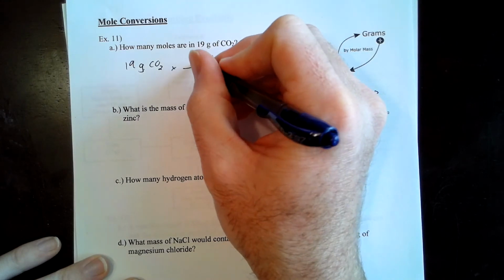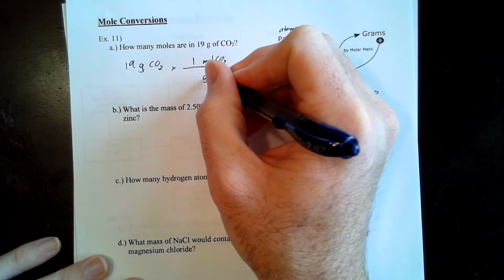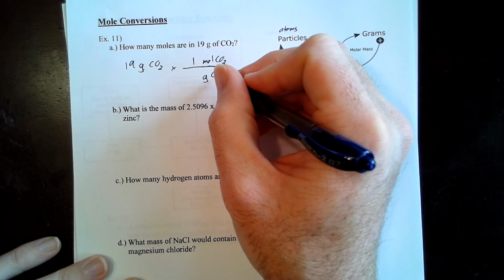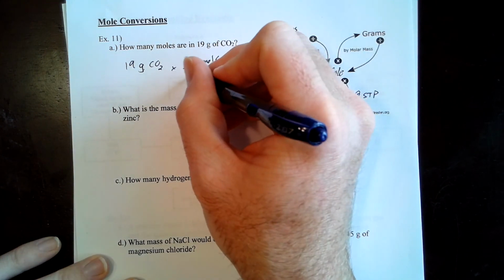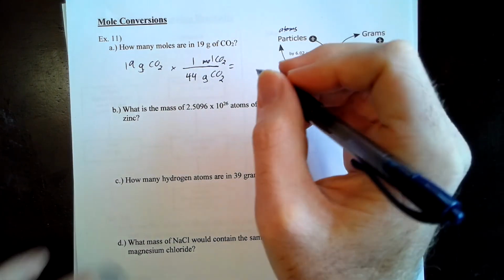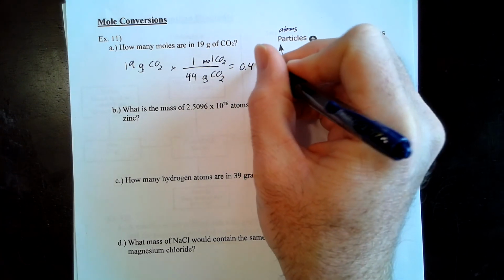And so the 1 goes with the mole, and G stands for go to the periodic table to find the molar mass of CO2, which is 44. And that's going to be 0.43 moles.